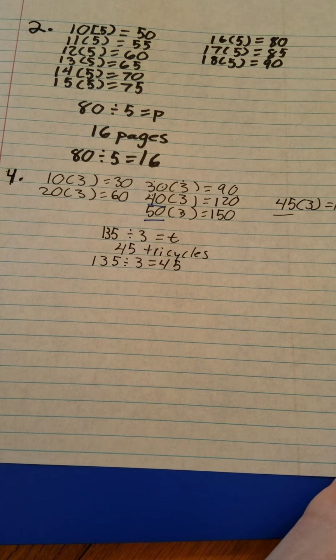So we have 10 times 8 equals 80. We have 20 times 8 equals 160, because remember, we're just doing 8 times 2 and adding the 0. And then we have 30 times 8 equals 240. 40 times 8 equals 320. And then we have 50 times 8, and that equals 400.